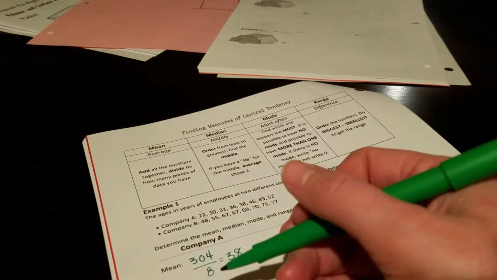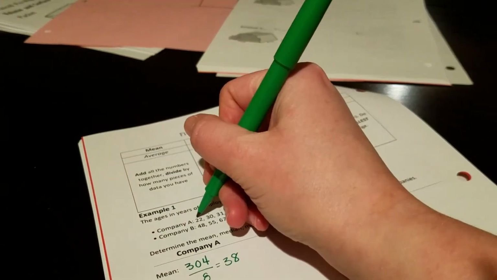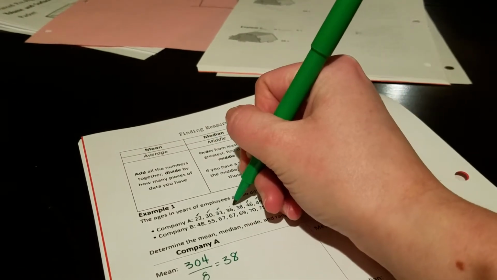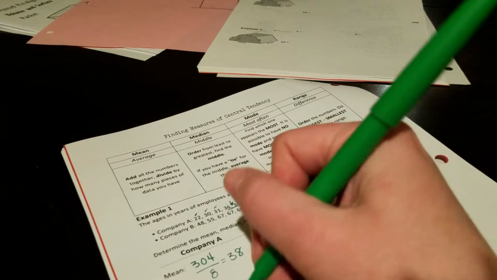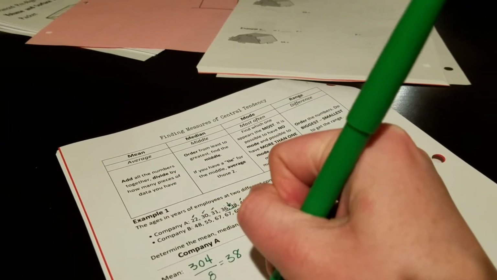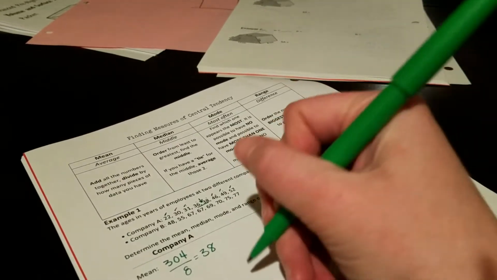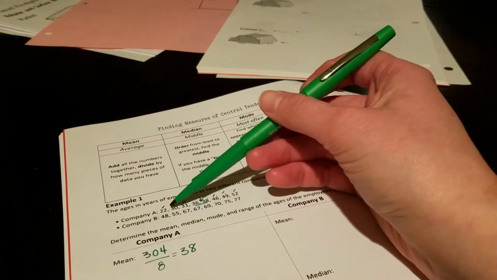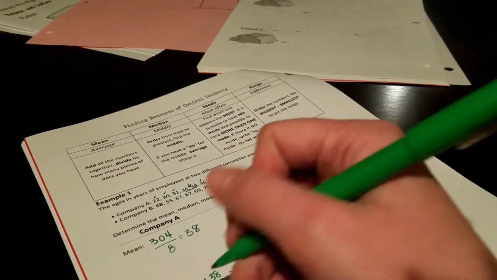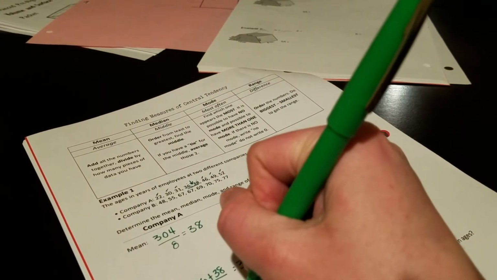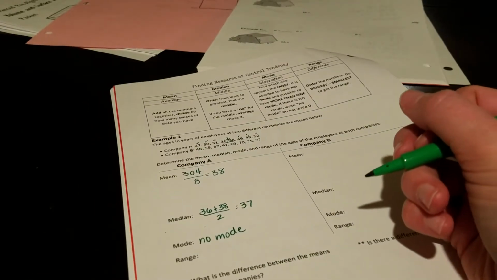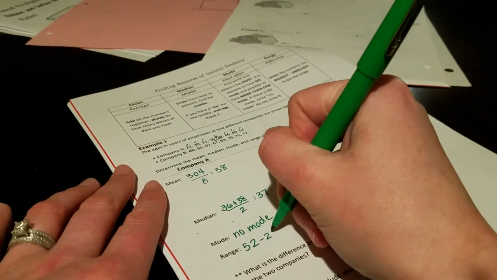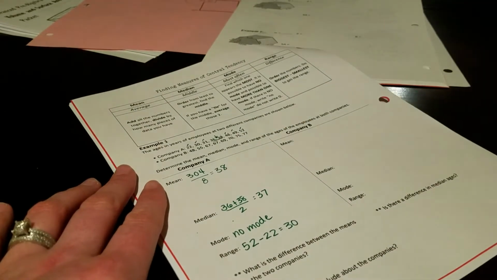For our median, we need to put them in order. If you notice, that's already done for you. So we cross off 1 from either end as we try and work our way to the center. There is no center number, so we have to take 36 and 38, add them together, and divide by 2. And we get 37. For a mode, we look to see if any of the numbers actually repeat. There are none, so we say there is no mode. The last part is a range, so we take the highest, which is 52, and subtract the lowest, which is 22, and our range here is 30.